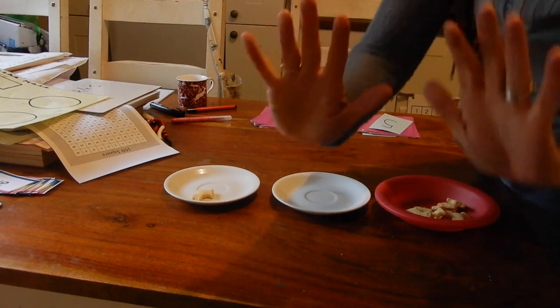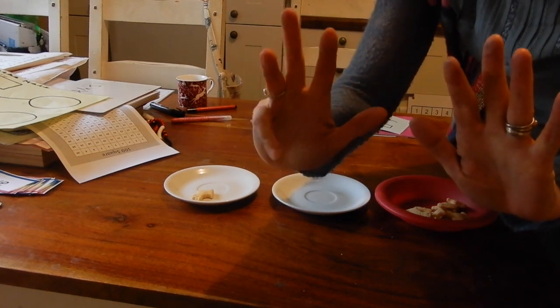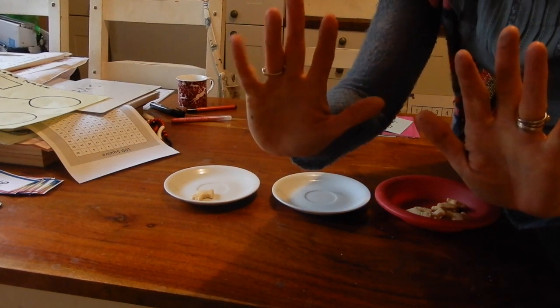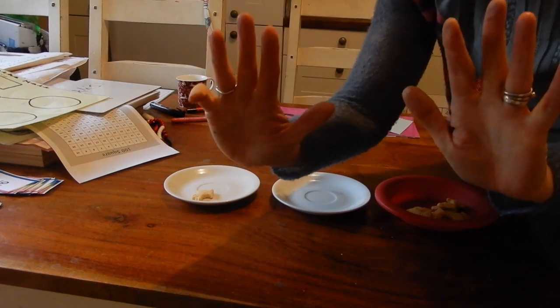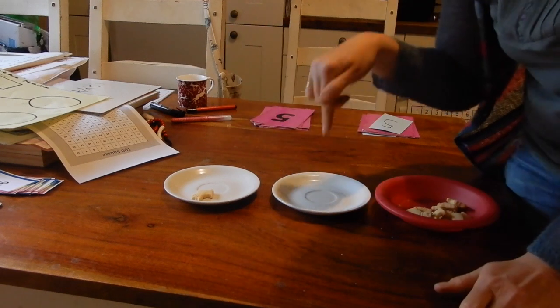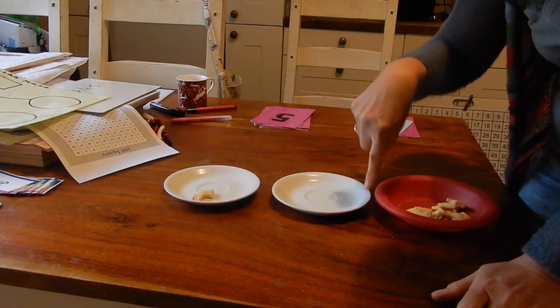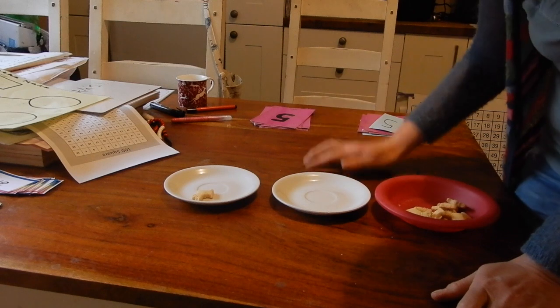Got my 10 fingers to help me. I've got just 1. I don't think that one wants to bend down without taking the other one with it. Just 1 biscuit on plate 1. How many will I need to put on plate 2 to make 10 all together, to be bonds of 10?